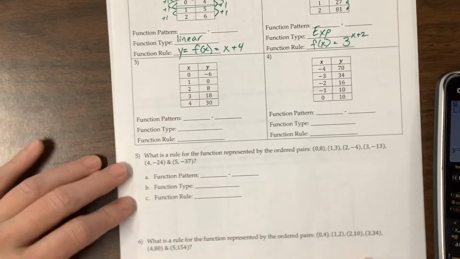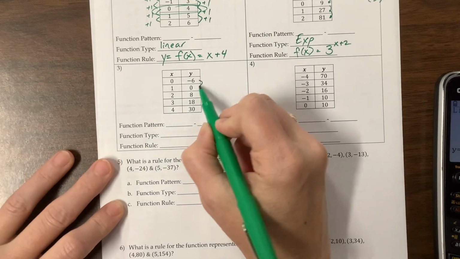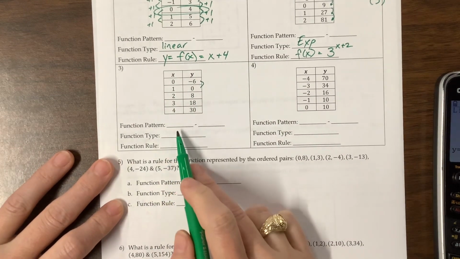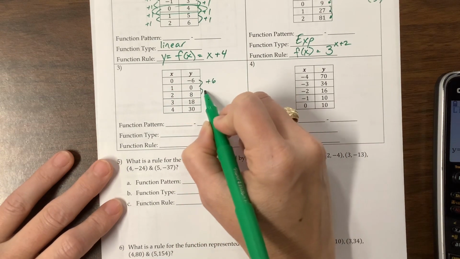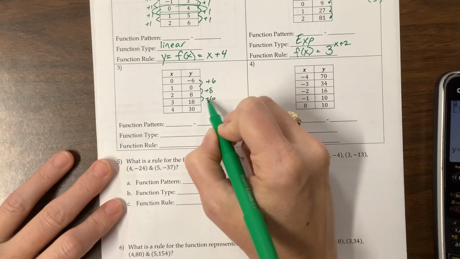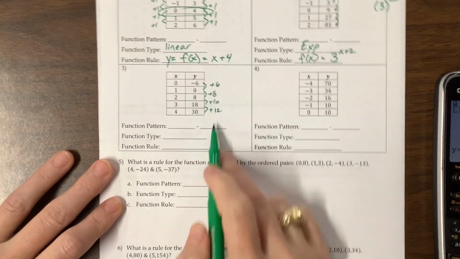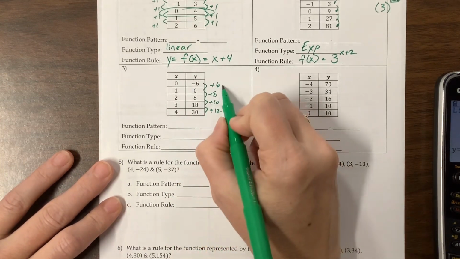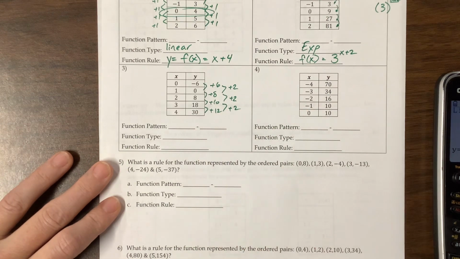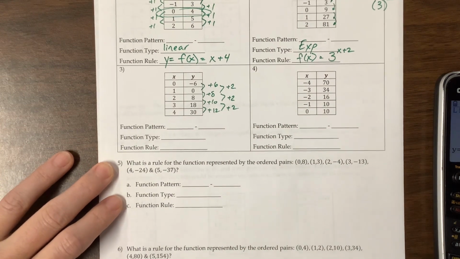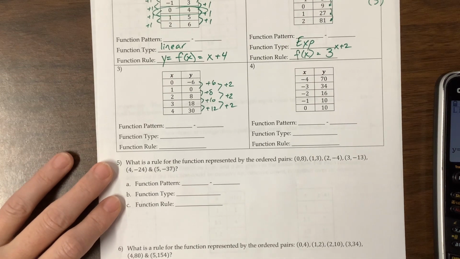Let's see, what is the next one? Okay, I think the next 2 are good to talk about. I added, notice I'm going 0, 1, 2, 3, 4, but that's good news. Here we added 6, we added 8, we added 10, we added 12. So this is not linear. The first differences don't match, but the second differences do. So this is quadratic.